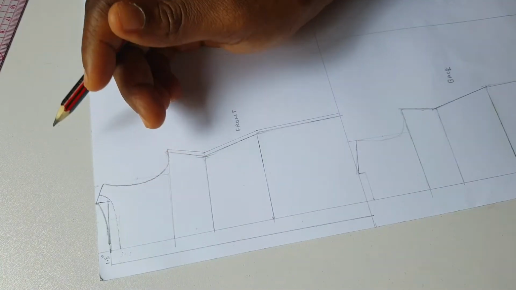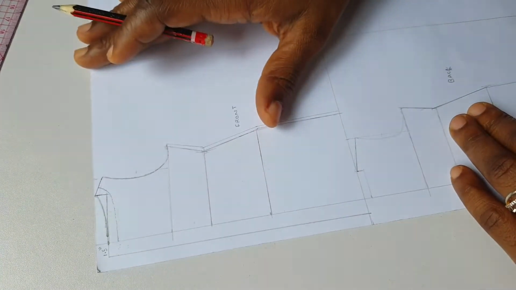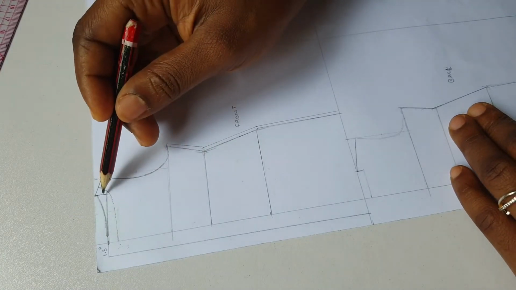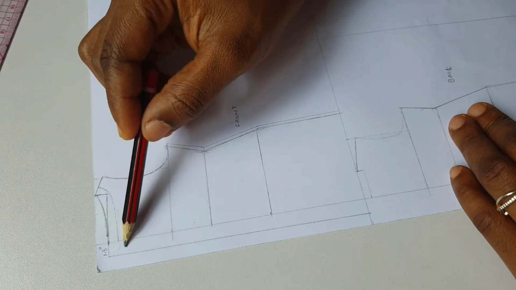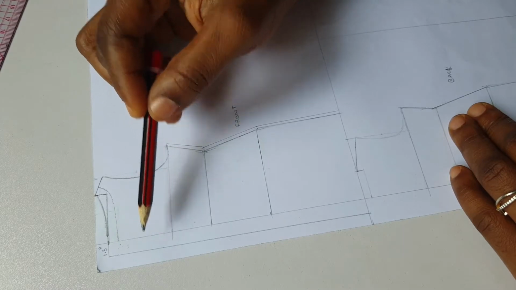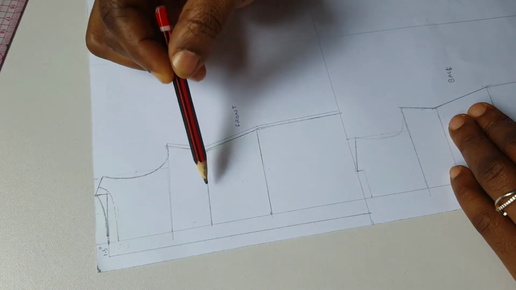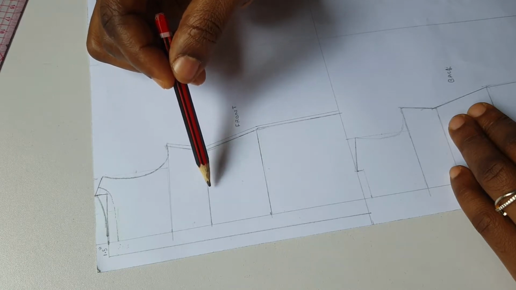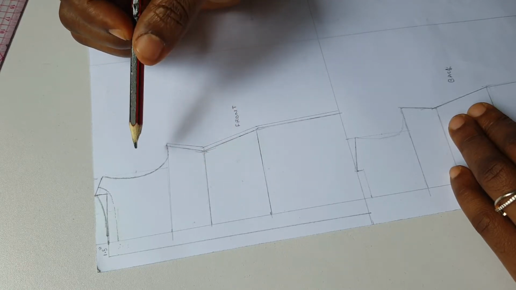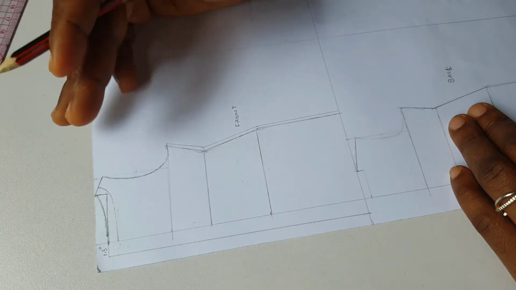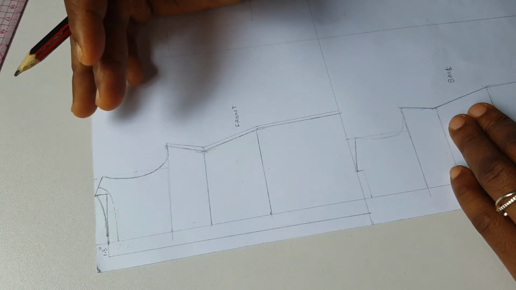So this is all for the front. What we did was just expand the neck, add 1.5 for the pleats, and for the ease add 1 inch. If you want to take out the dart, I left the dart, so if you want to take out the dart, fine. I just wanted it to be free so it will look more like a kaftan abaya, so it doesn't show too much shape.